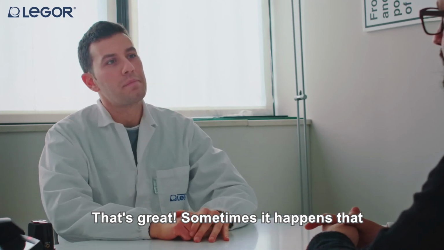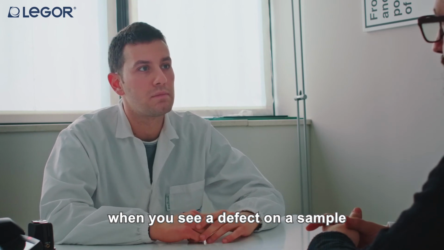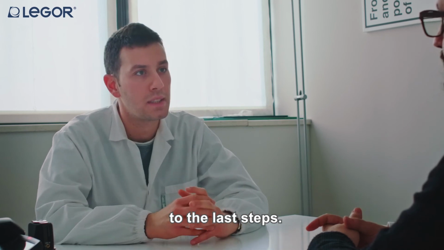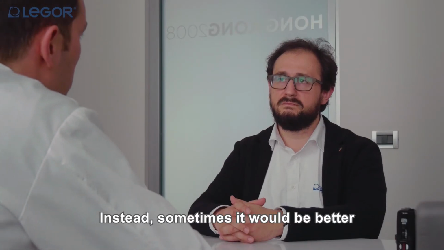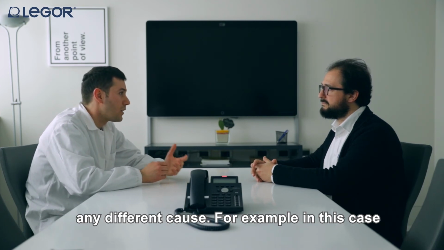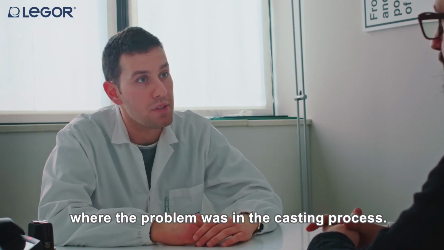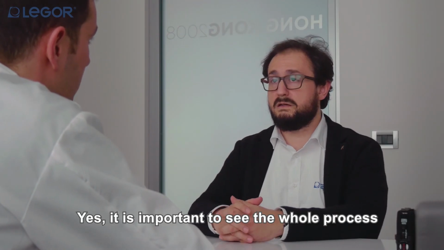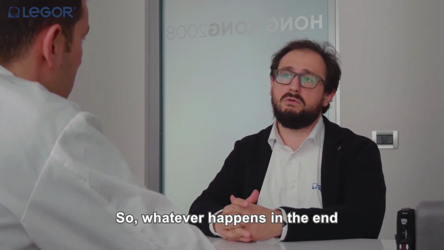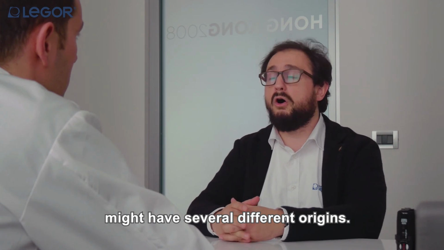That's great. Sometimes it happens that when you see a defect on a sample, you try to address the reasons of this defect to the last steps. Instead, sometimes it would be better to analyze the defect accurately and see if there are any different causes, for example, like in this case, where the problem was the casting process. Yes, it is important to see the whole process as a streamline, let's say.